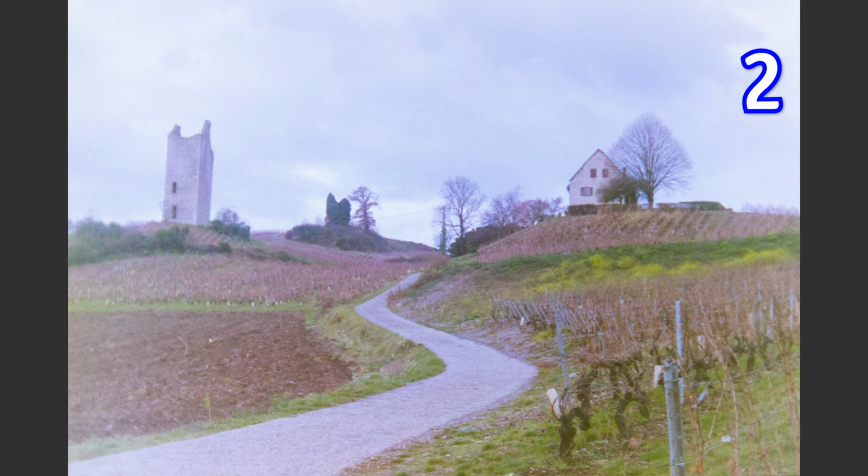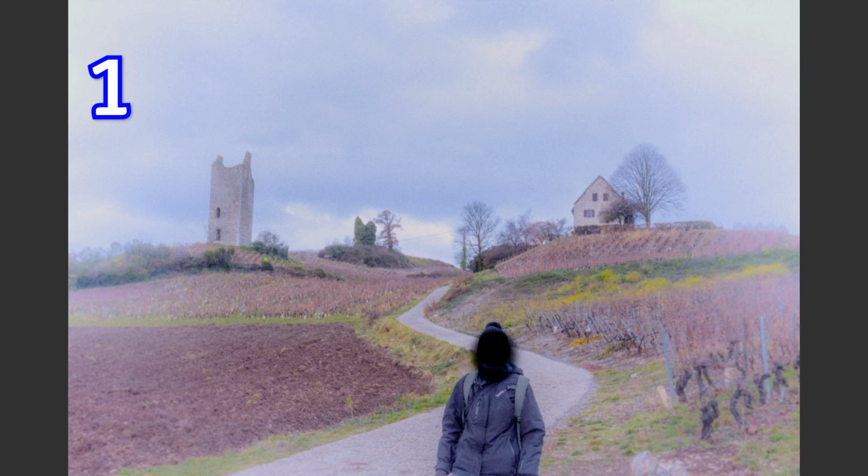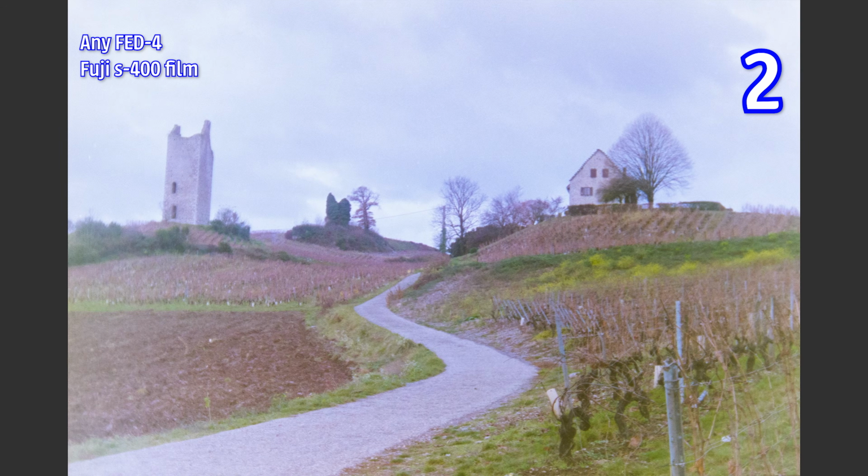Nice. And the answer to which of these two images is film is this one.